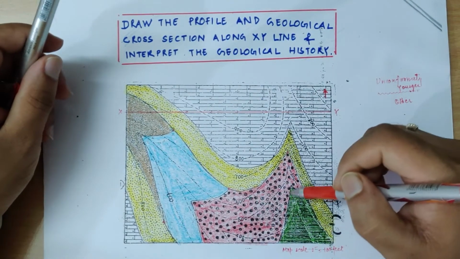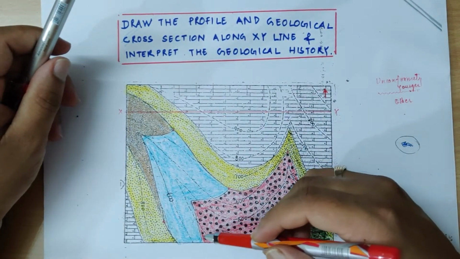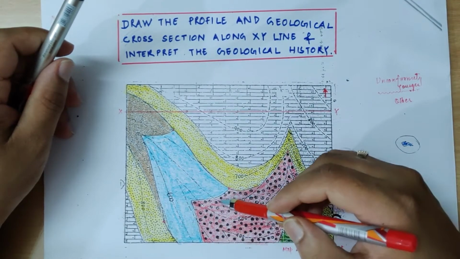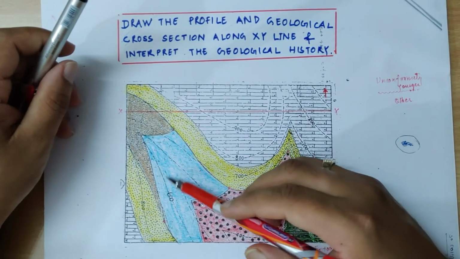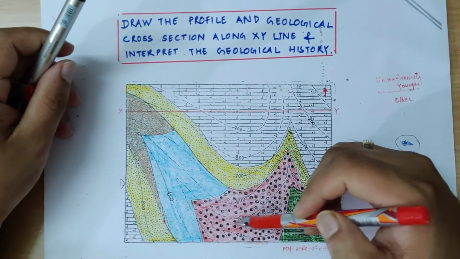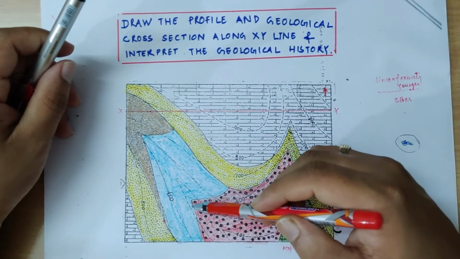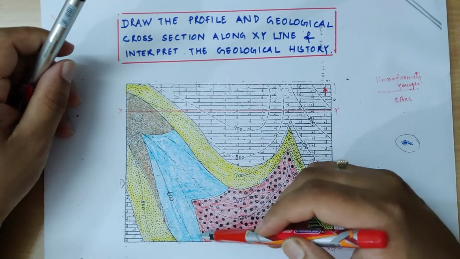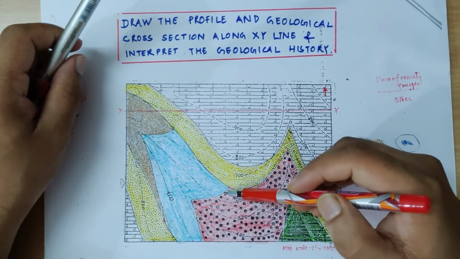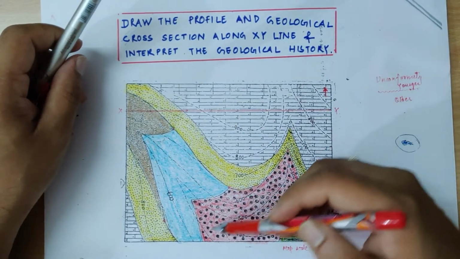So here if we see the relationship between the traces of the beds and contours, we can find out that these older sequence beds are dipping in nature because the contour values are intersecting the traces of the beds, and more than one value of contour lines are intersecting a single trace. So it means one trace is present at different heights.